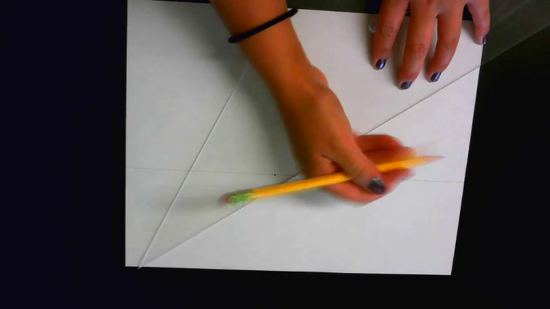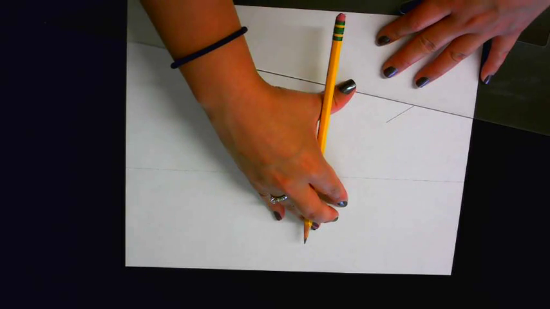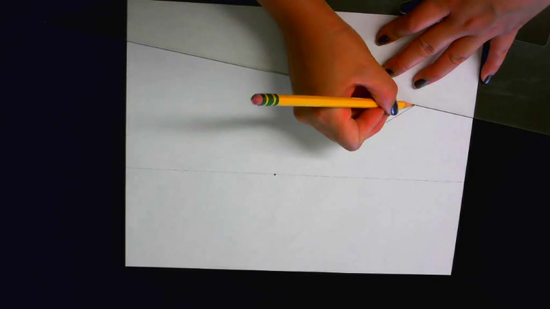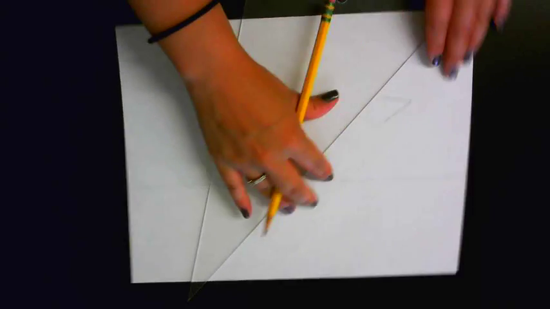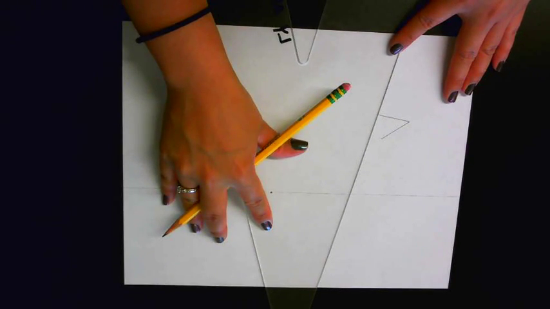Alright, so irregular shapes. I started off with a horizontal line. I have a vanishing point. Because I'm going to make some sort of crazy shape with my triangle, I don't have to worry about lining it up with the vanishing point. I'm just taking my triangle and making some weird, crazy, angular shape.